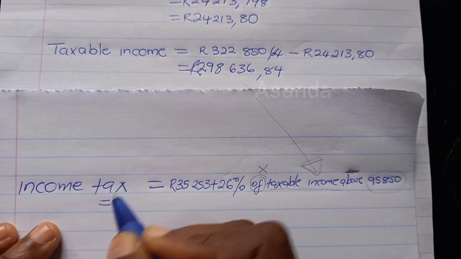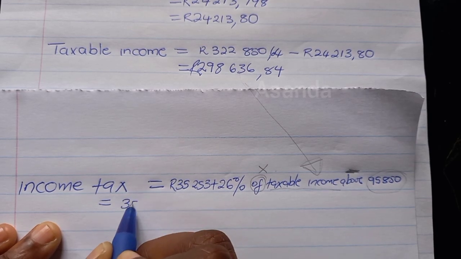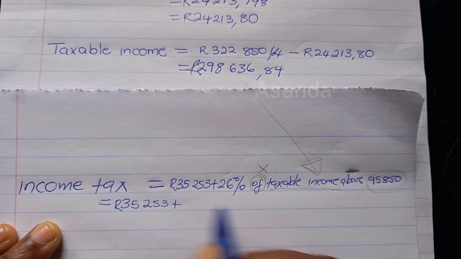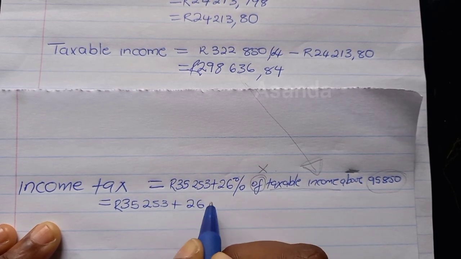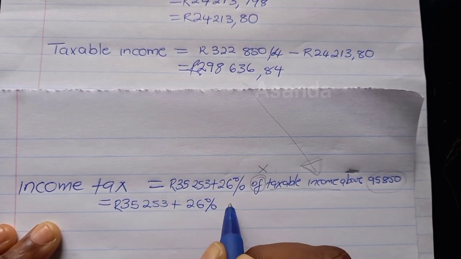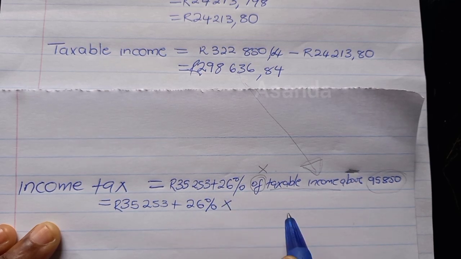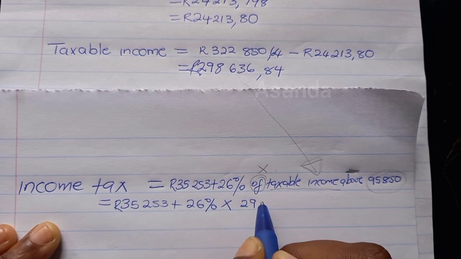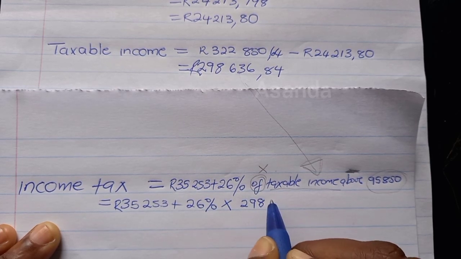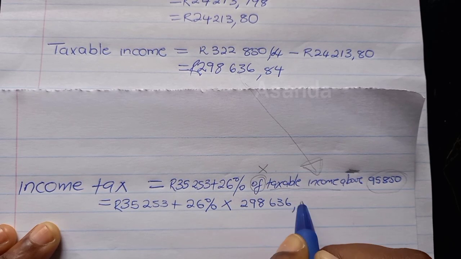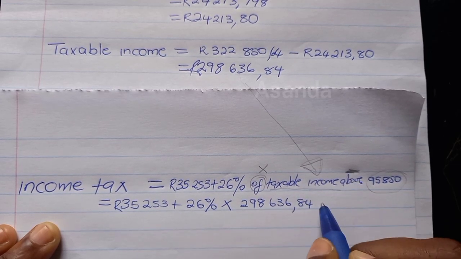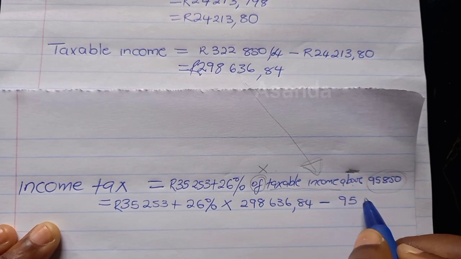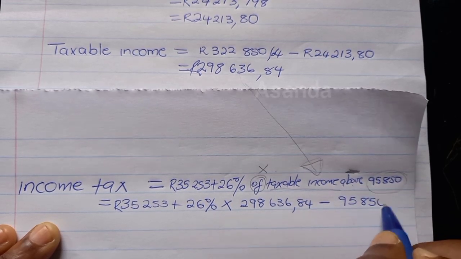You say is equal to 35,253 plus, right, 26% of, now I say multiplied by, and then I say the amount of taxable income, which is in this case 298,636.84, and then I say minus instead of above, and then I just write the amount that's there at the end.